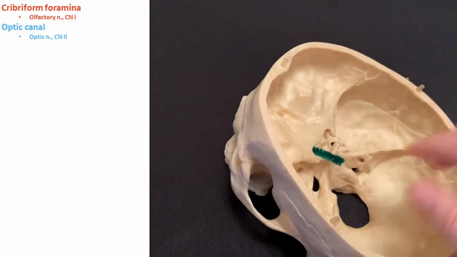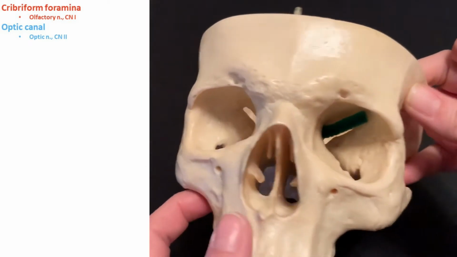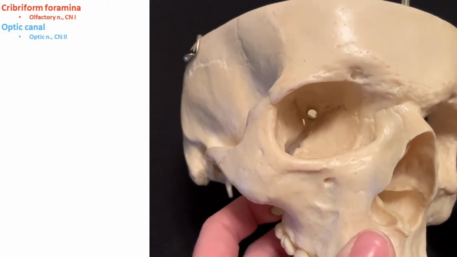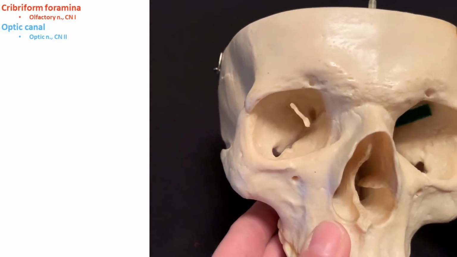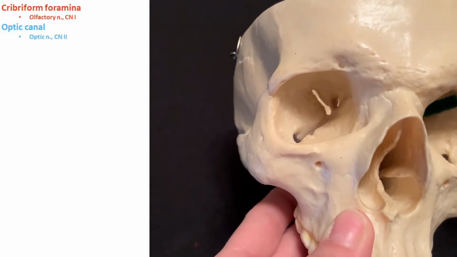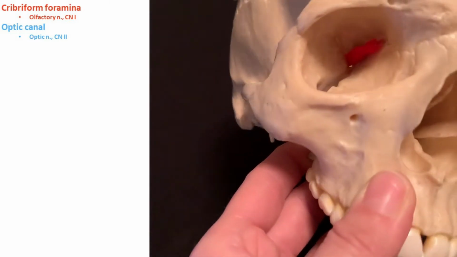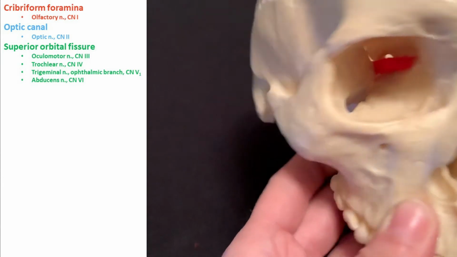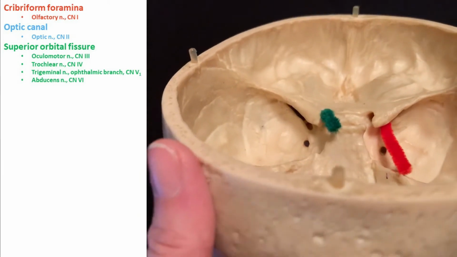Now, if we were to go back, let's turn this around again for a second and look back at that orbit again. And we can see on this side, not only is there the round hole, the optic canal, but then we can see this line that we have here as well. I'm going to poke this pipe cleaner through that one. There we go, it's going through that slit. And if we come back this way, we can now see where that is going.